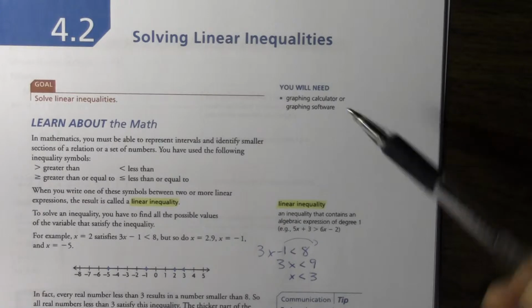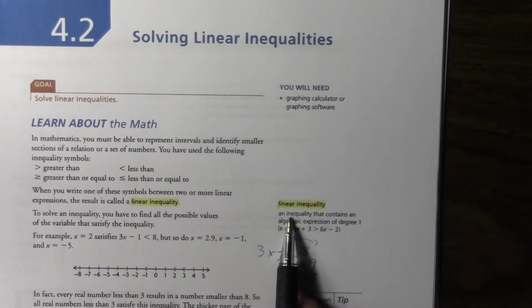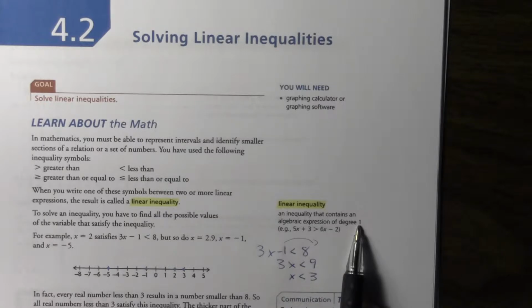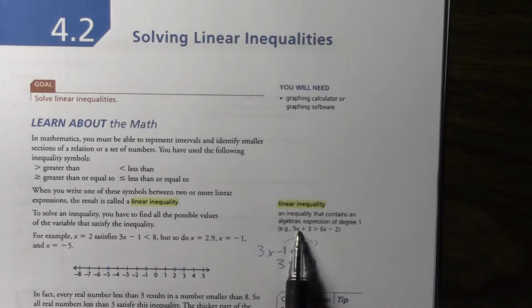So just to get a definition out of the way, a linear inequality is an inequality that contains an algebraic expression of degree 1. Okay, so all that means is that the greatest exponent of the expression is 1. That's what makes it linear. Right? mx plus b, that's the equation of a line, so it's a linear inequality.